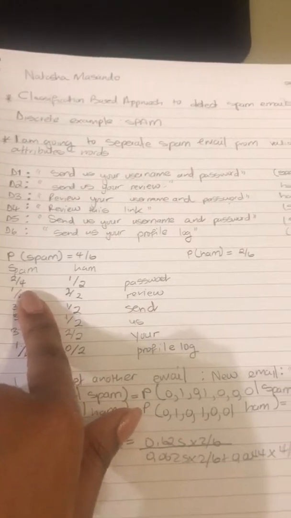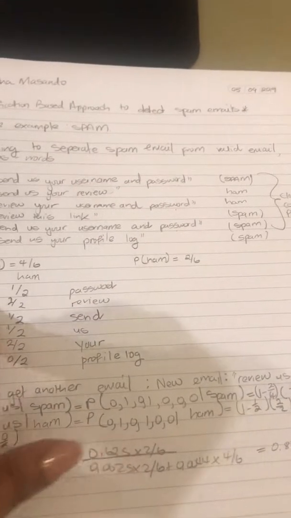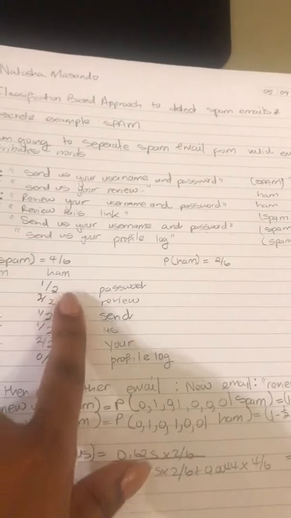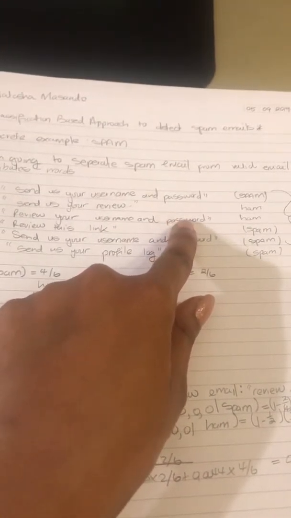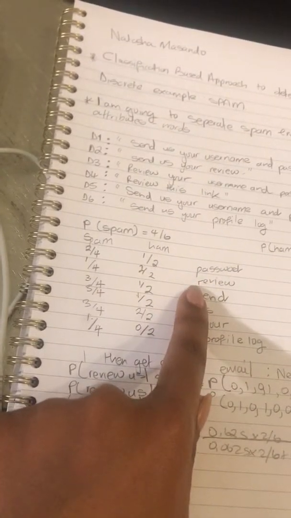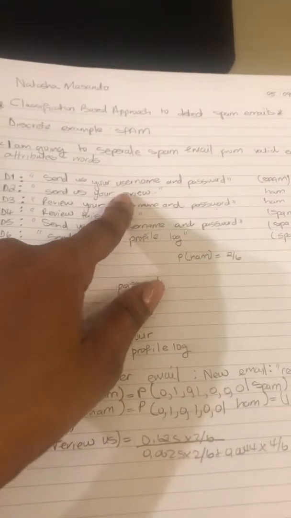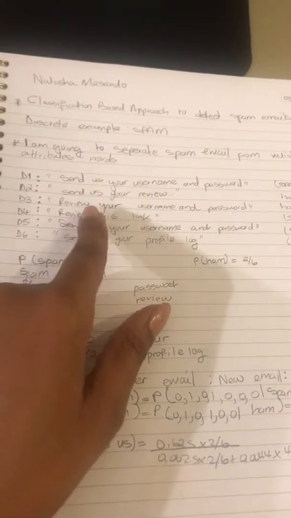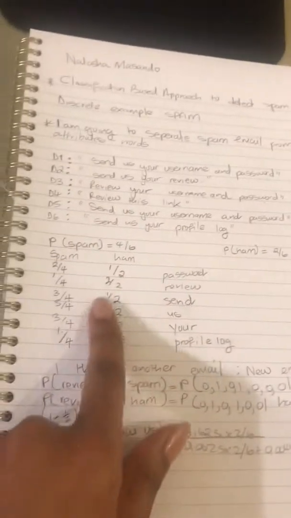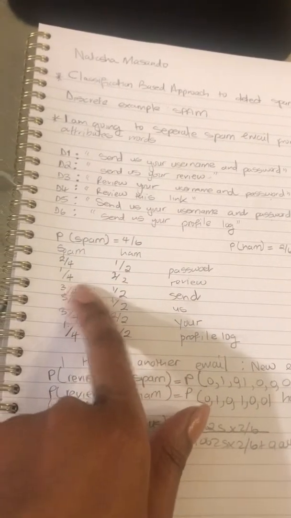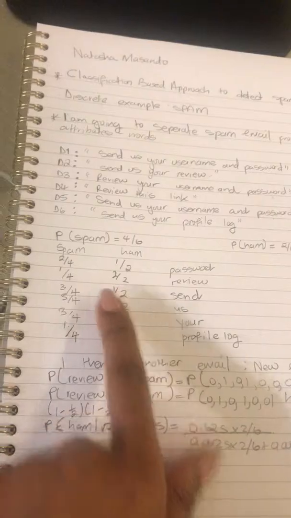And then when you look at the email that's not considered spam, it has appeared once, right here where it says password, in the not spam email. I repeat the same thing for all the words, password, review, for example here and here, and then I tally the amounts from both sides of emails.